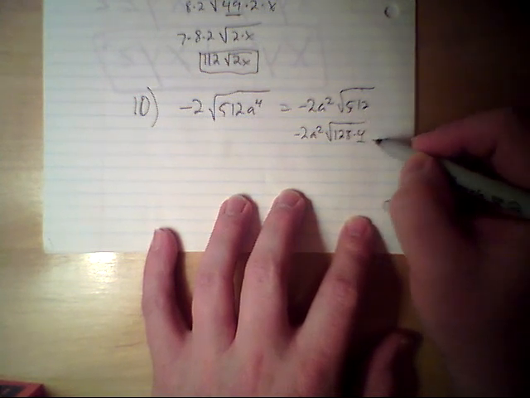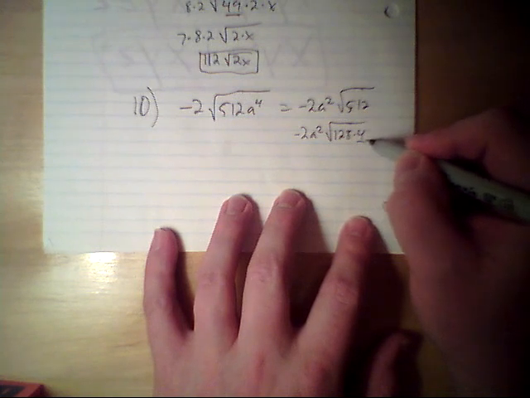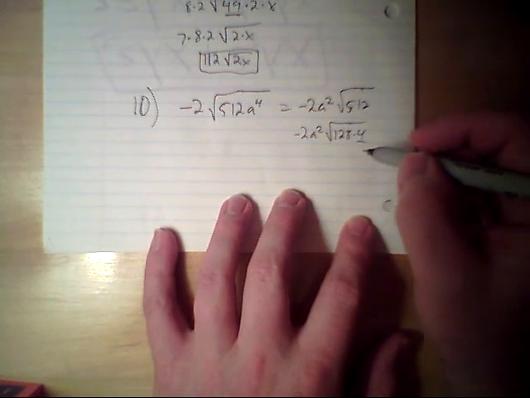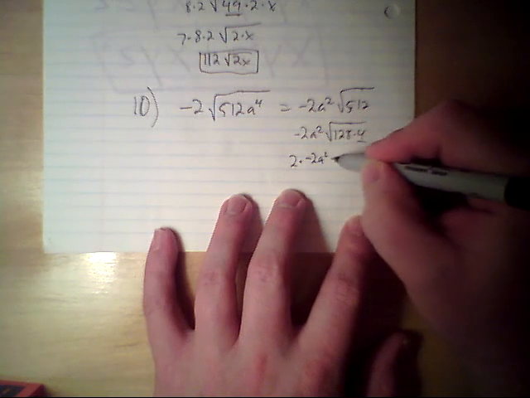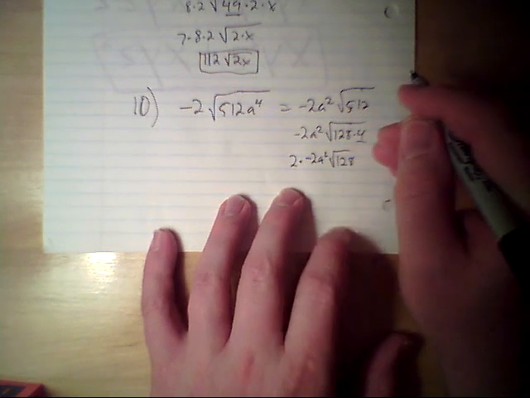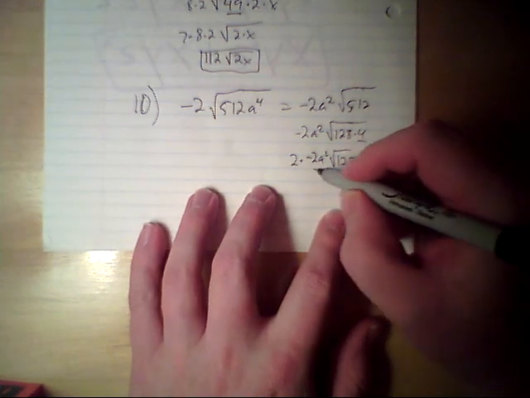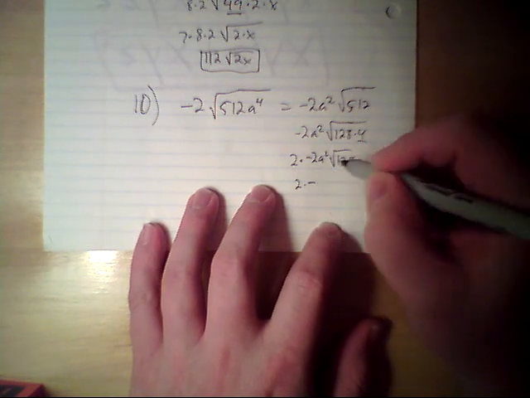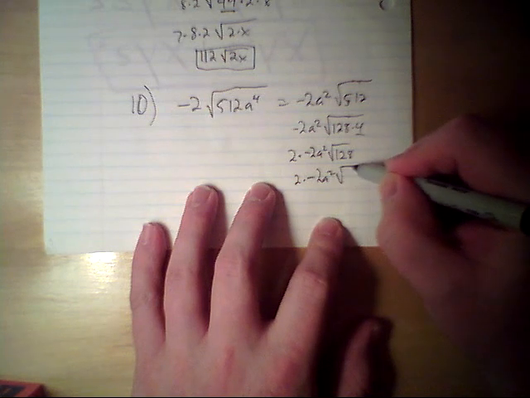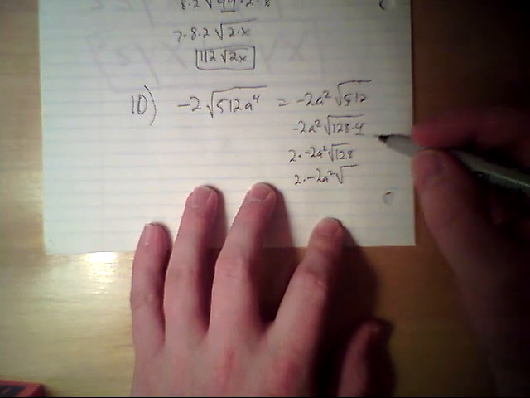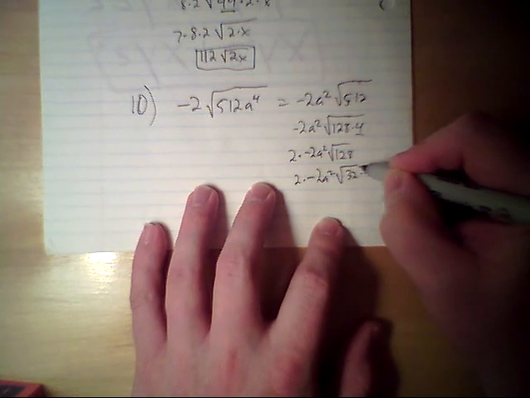And we've already stripped off a perfect square number here, so we can take the square root of this and bring it to the outside. So it's going to be 2 times negative 2a squared times the square root of 128. Let's see if we can divide that by 4 again. Sure enough, we can. So we get 2 times negative 2a squared times the square root of, and 128 ends up being 32 times 4.